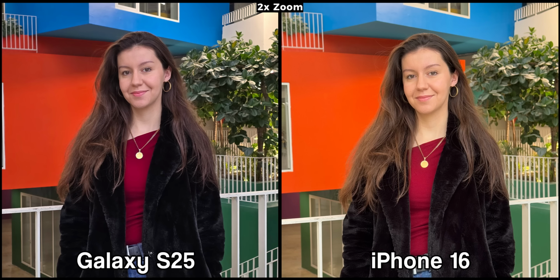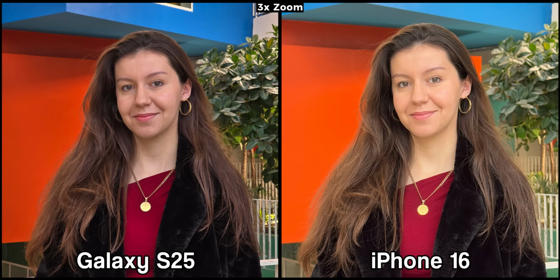At 2x, both devices rely on their main cameras. At this zoom range, both produce very sharp images, thanks to their excellent sensors. Aside from the obvious difference in color tone, the S25 appears slightly sharper to my eyes. At 3x, the Galaxy S25 switches to its telephoto sensor, while the iPhone 16 continues to use digital zoom. As expected, my face is noticeably sharper in the image taken with the S25. The iPhone 16 starts to lose detail, and my face takes on a yellow tint, which I find unappealing.